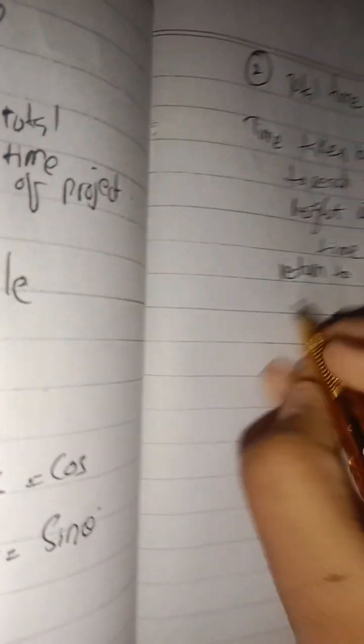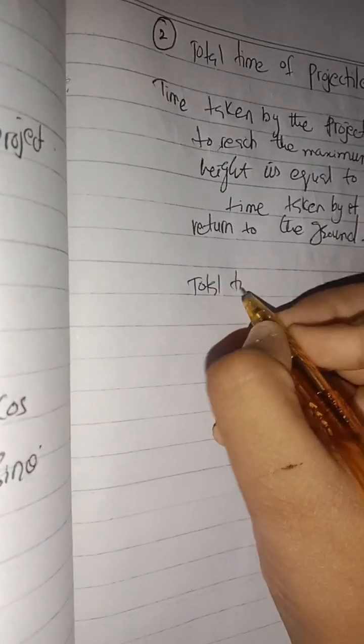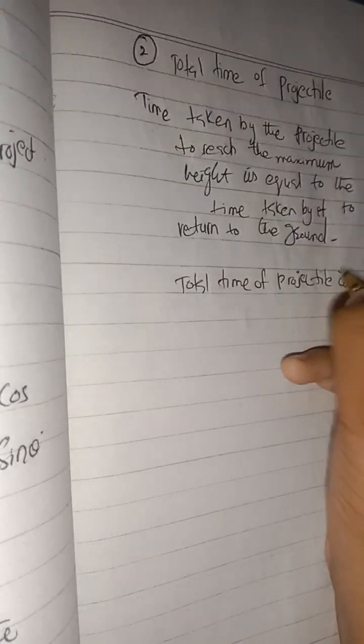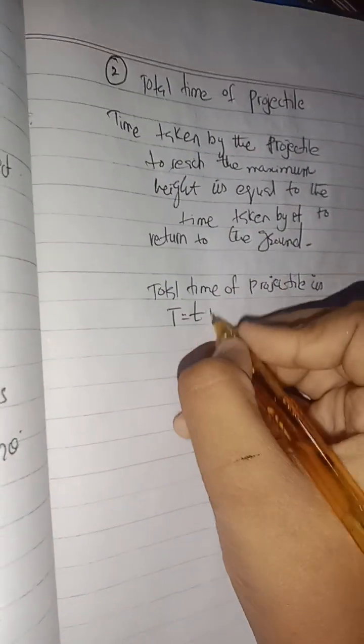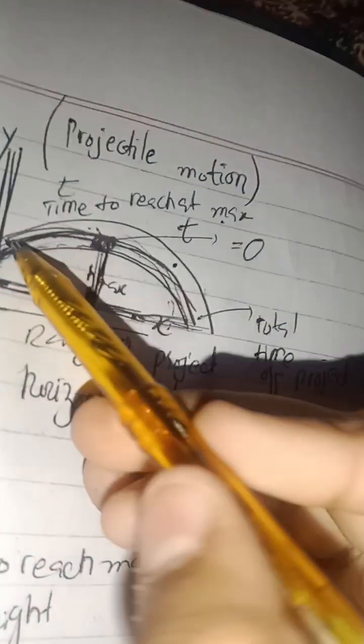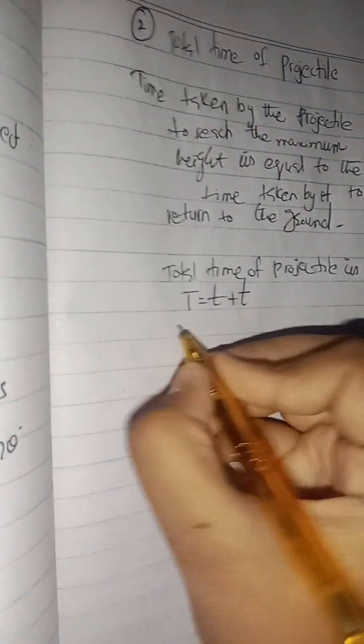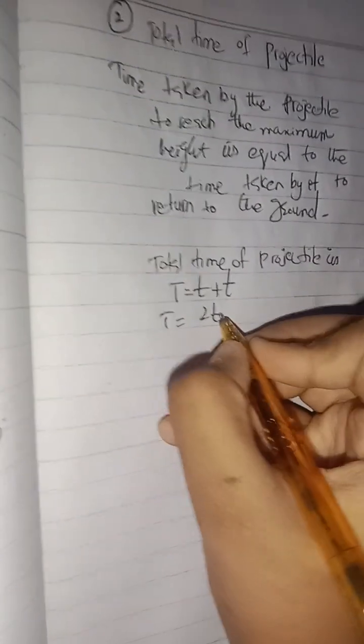So the total time of the projectile is t equal to t plus t, because the time to reach the maximum point is t and the return time is also t. So t plus t is equal to 2t.